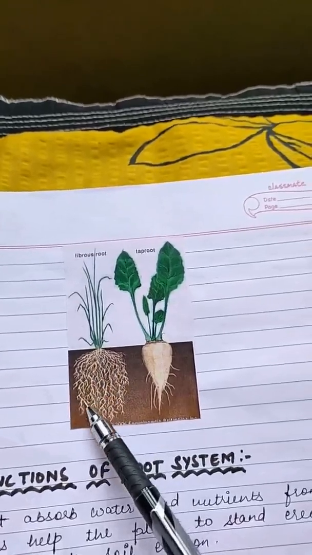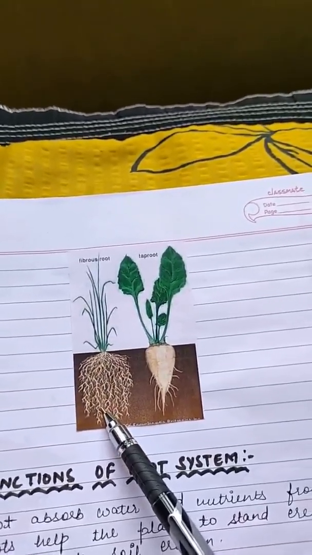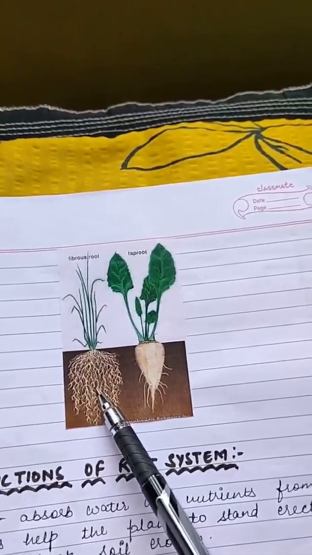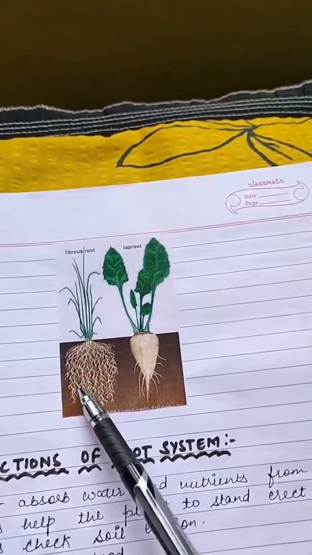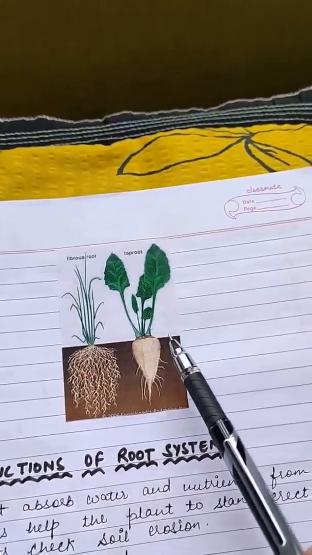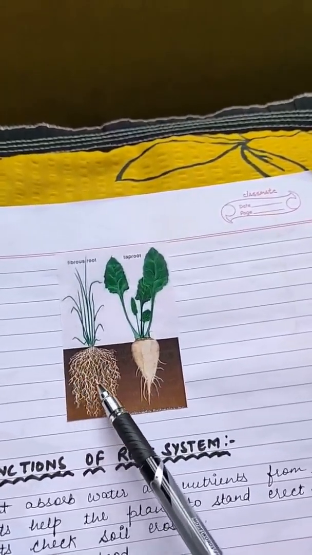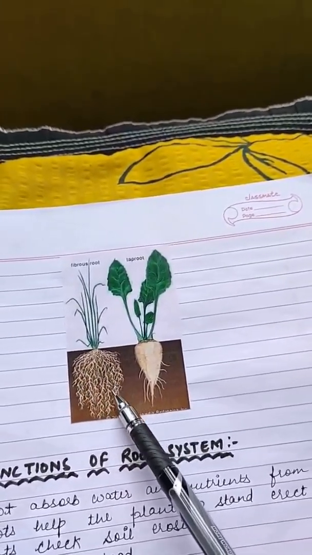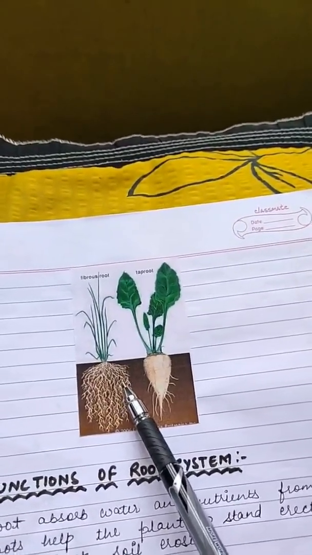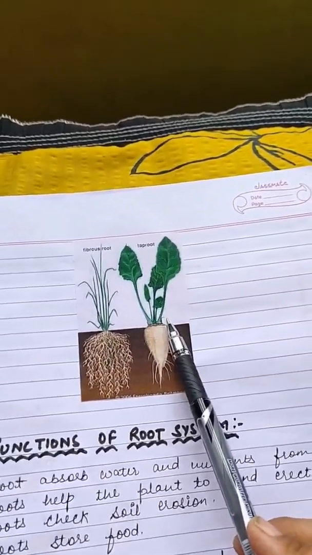There are several roots arising from the base of this stem. They are in a bunch and these are known as fibrous roots. In taproot there is a main primary root, but in fibrous root there are several small roots or a bunch of roots arising. So this is an example of a fibrous root and this is an example of a taproot.